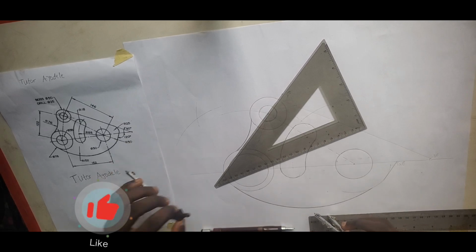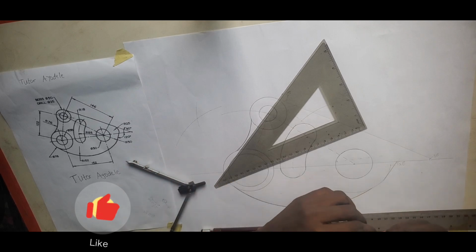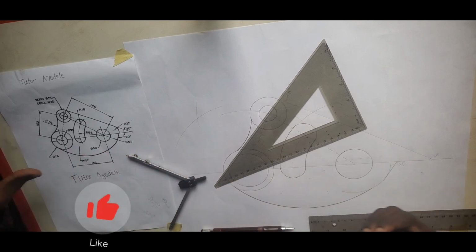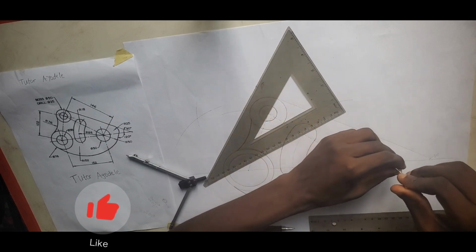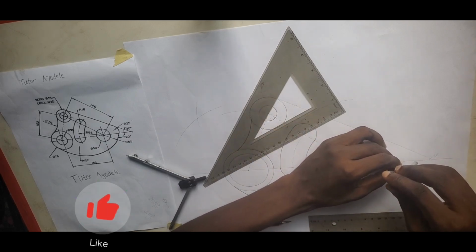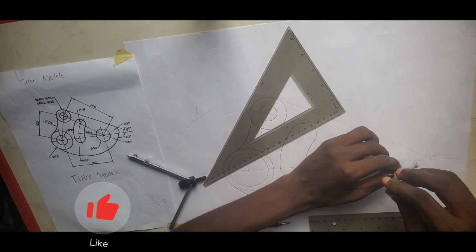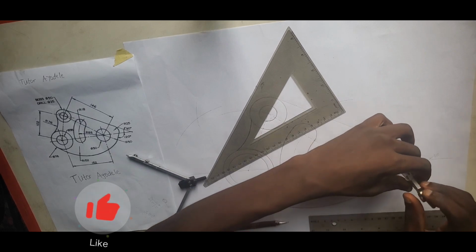You can use this, oh. You can also use this. But the reason why I normally use this is because this is long. I can measure for a larger one. But this one. So from here, I'll place it here.